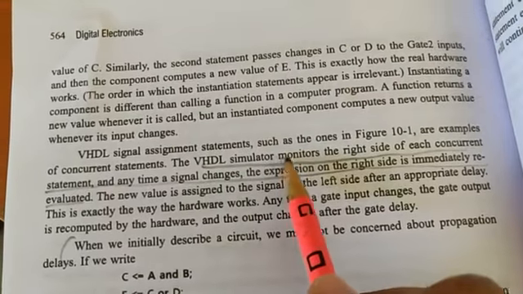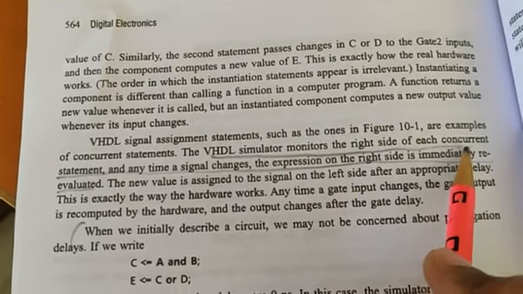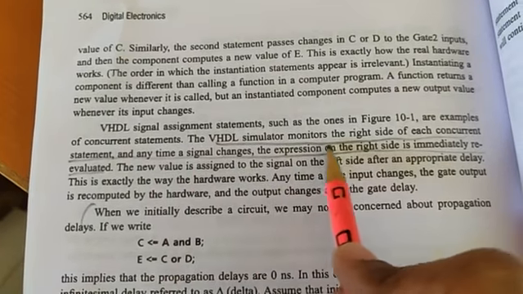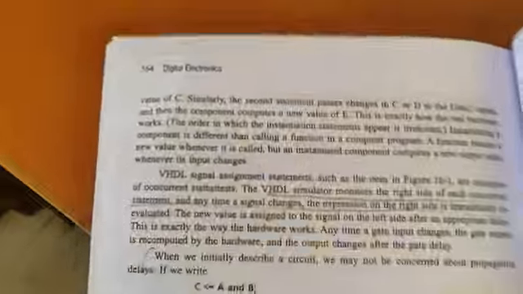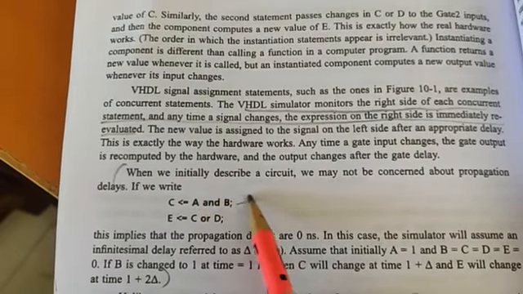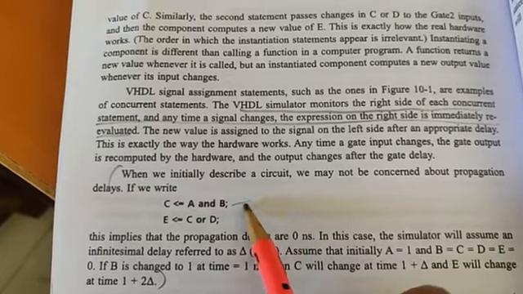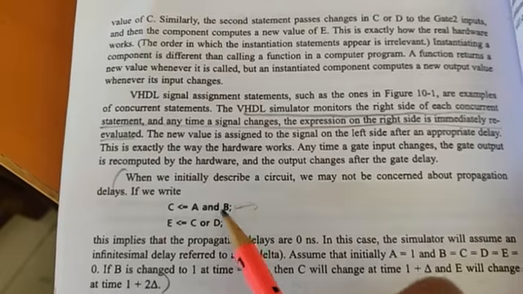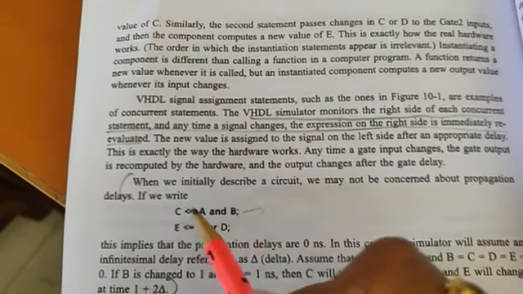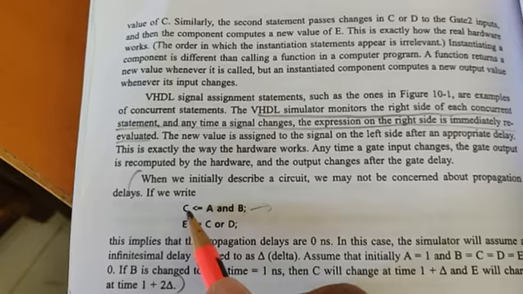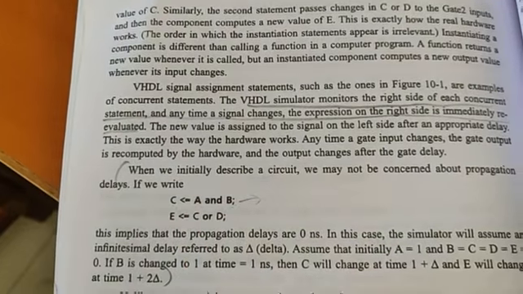The VHDL simulator monitors the right side of each component statement, and any time a signal changes, the expression on the right side is immediately re-evaluated. So this is a VHDL statement. This is the right side. It monitors any change in values on the right side, which will get evaluated and will affect C.